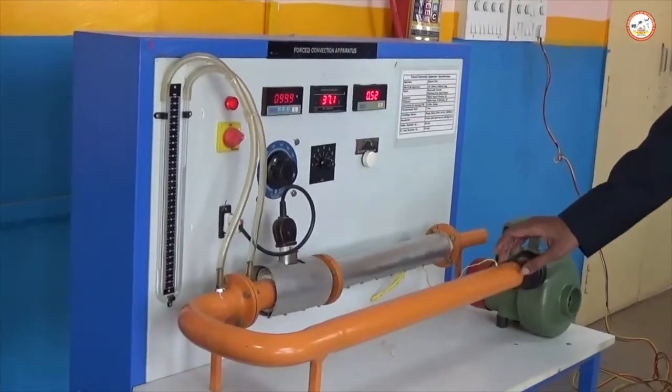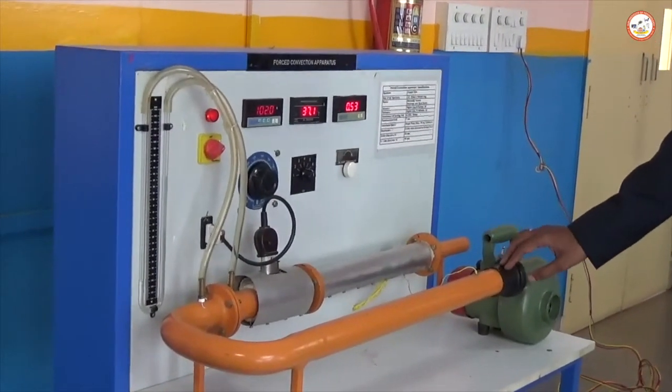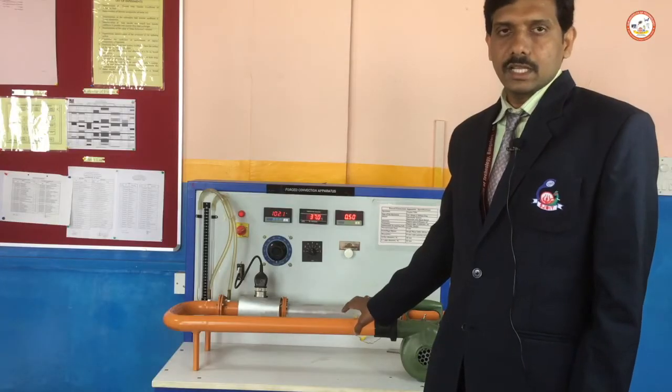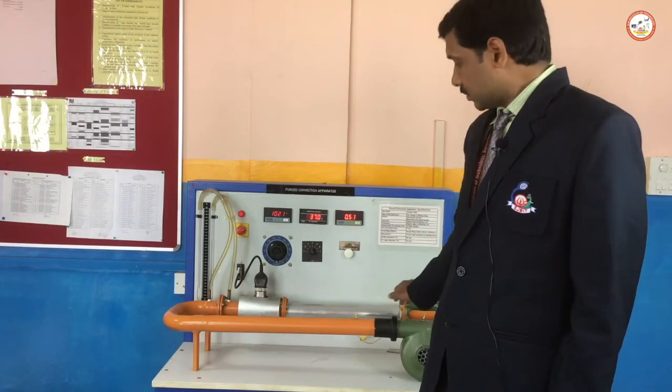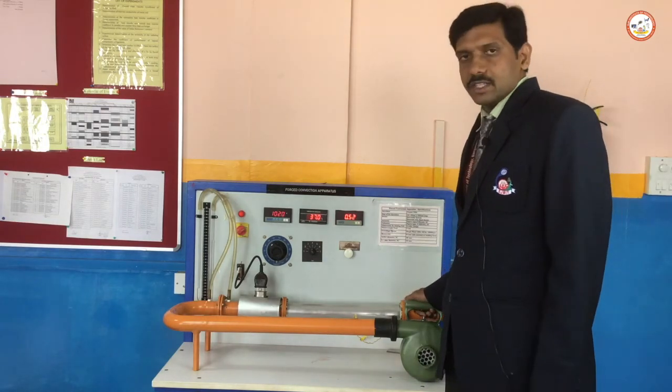After some time the temperatures will come to the steady state. The repeated readings will come to the same values. In that condition, the experimental setup is in the steady state condition. At that time you have to note down all the readings and do the calculations by using the equations.